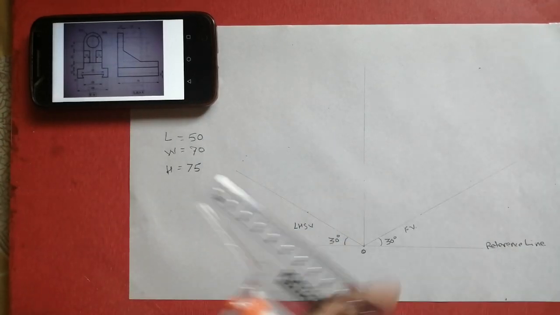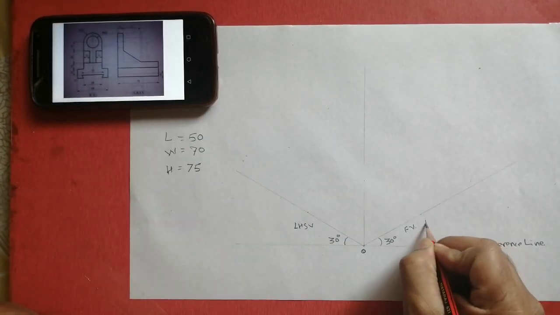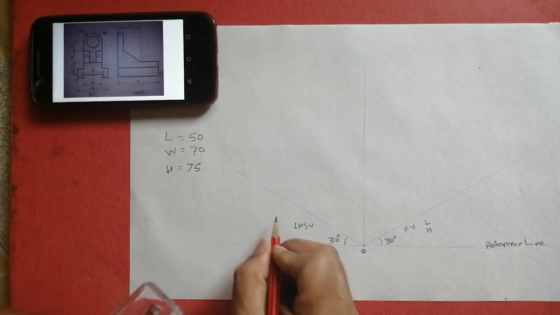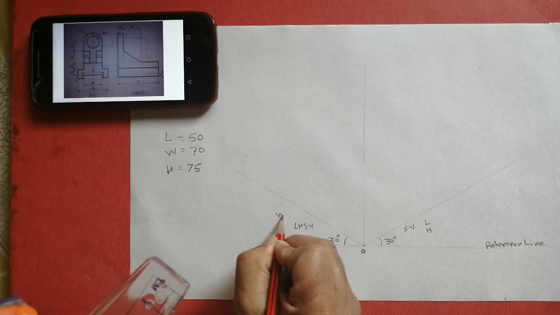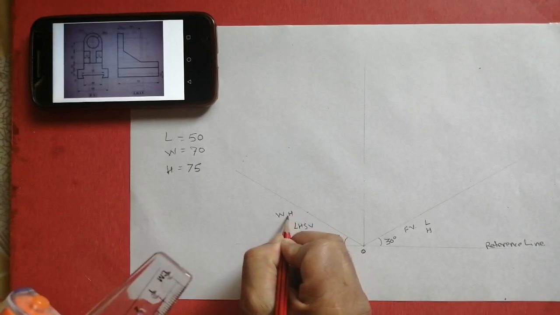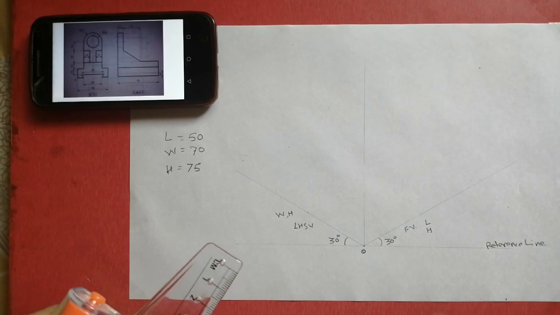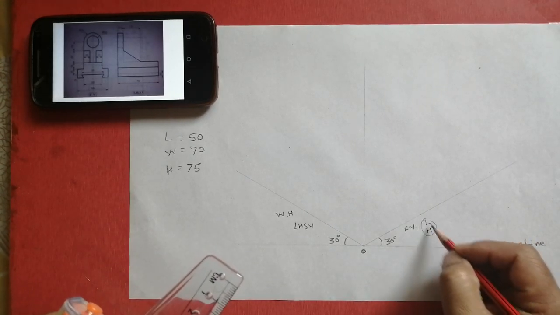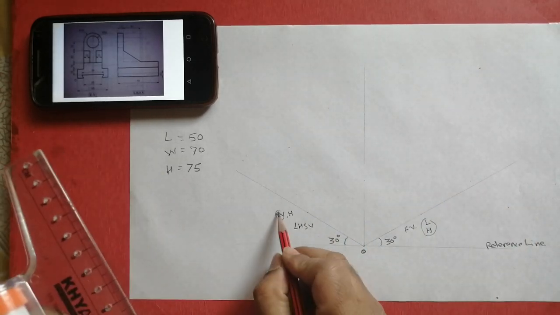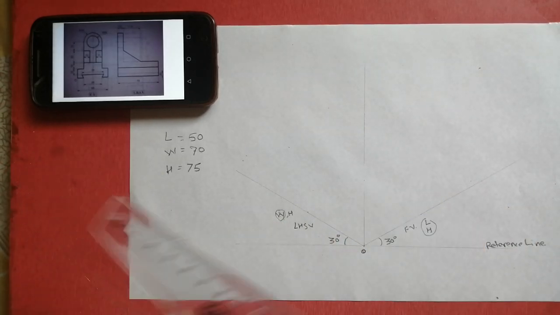So the front view will come on this side, and here we will get the left hand side view. The front view will give you two dimensions, length and height, and the side view will give you two dimensions, width and height. So with these dimensions we'll get all three dimensions, length, height and width, that can be located in this particular diagram.